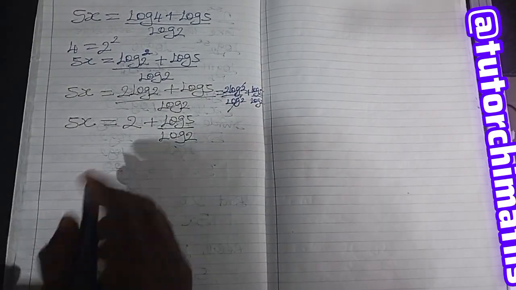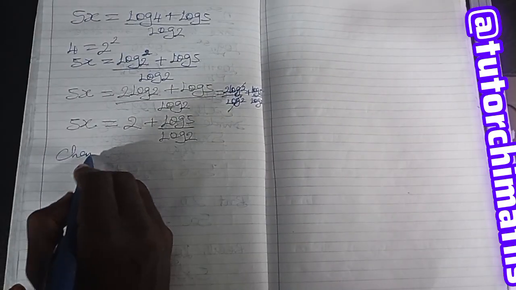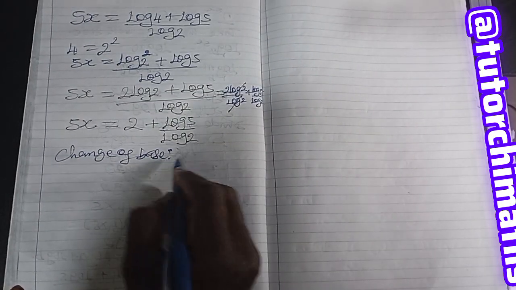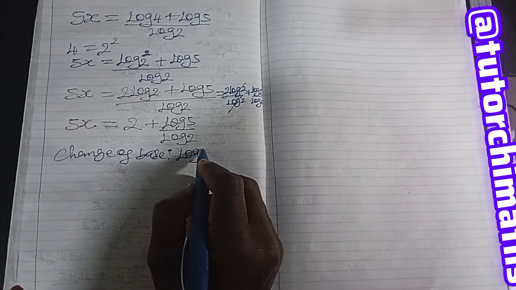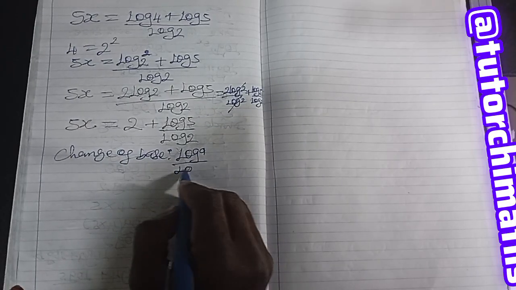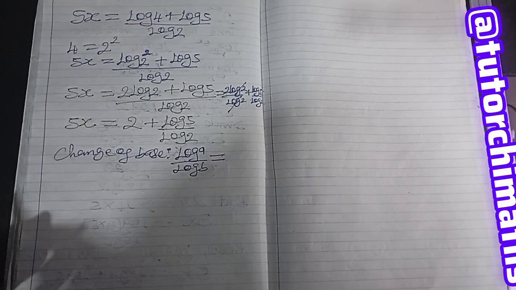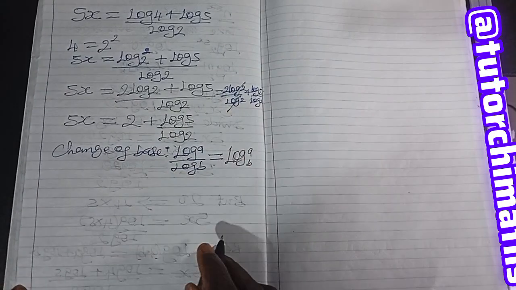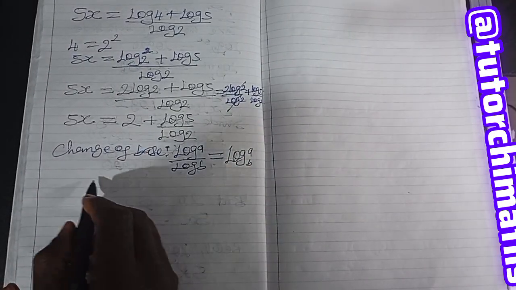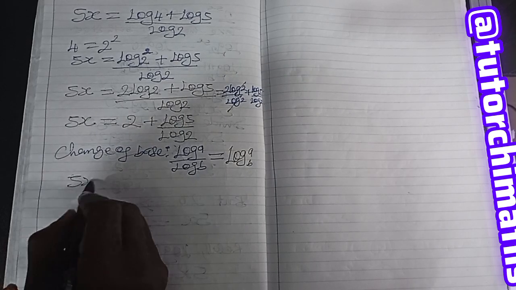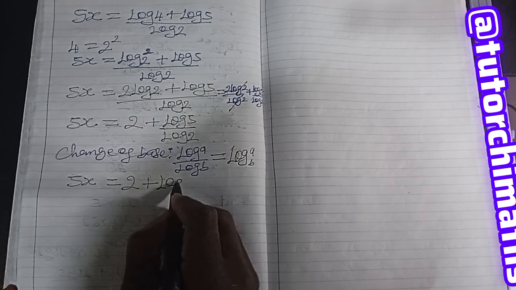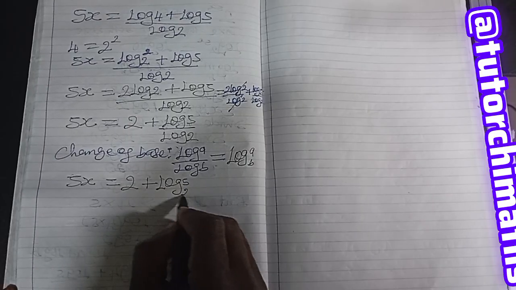Good. Now, from change of base, when you have log a divided by log b, it is the same as log a base b. Good. So let's apply it here. We can have 5x is equal to 2 plus log 5 base 2.